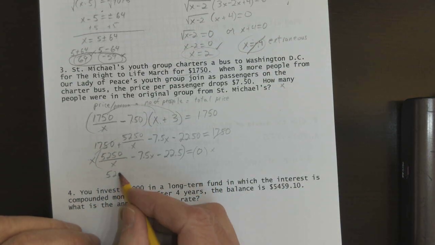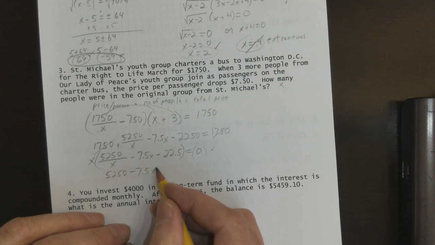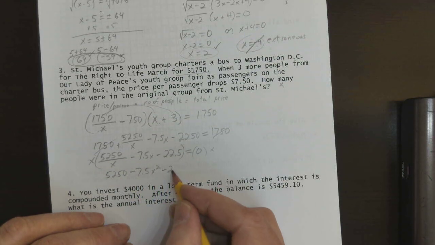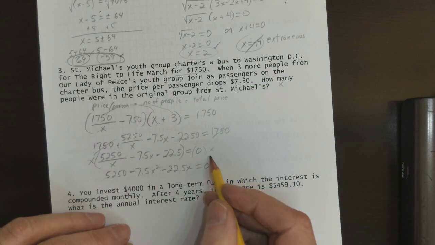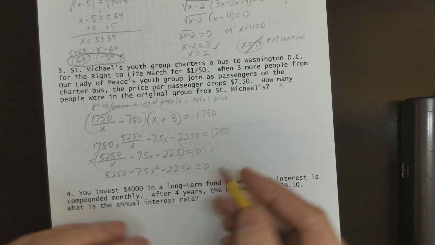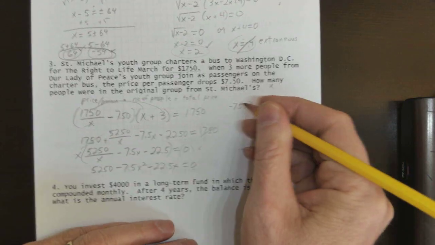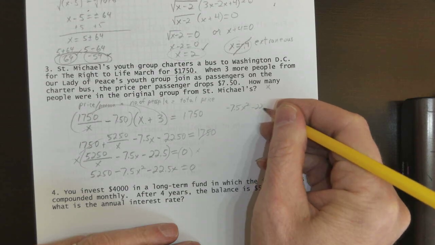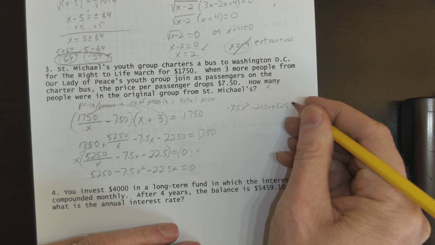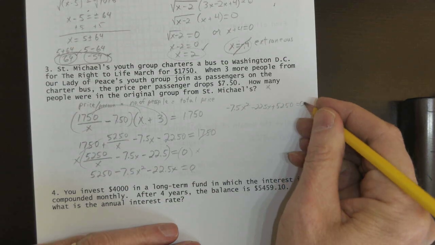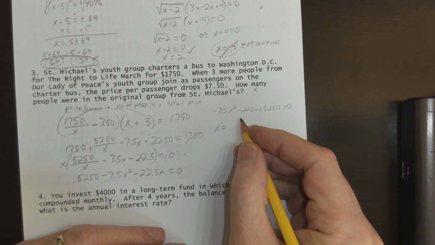So I got 5,250 minus 7.5x squared minus 22.5x equals 0. Just multiplied through by x. 0 times x is 0. And I've got negative 7.5x squared minus 22.5x plus 5,250 equals 0. And I'm going to use the quadratic formula.